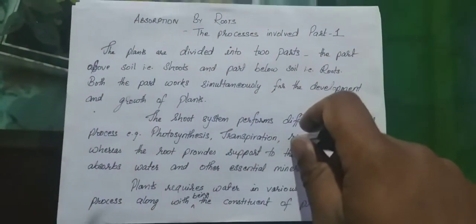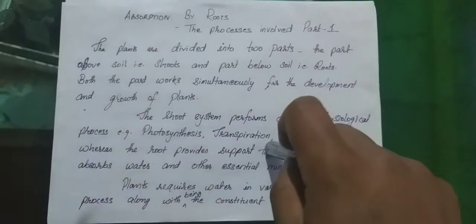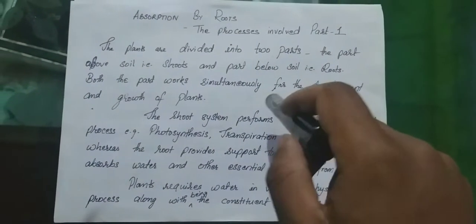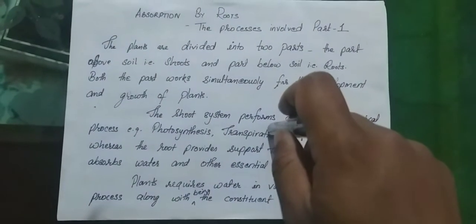Coming up with another chapter of ICSE, that is absorption by roots. So this is the first part of absorption by roots. More parts will be coming up.